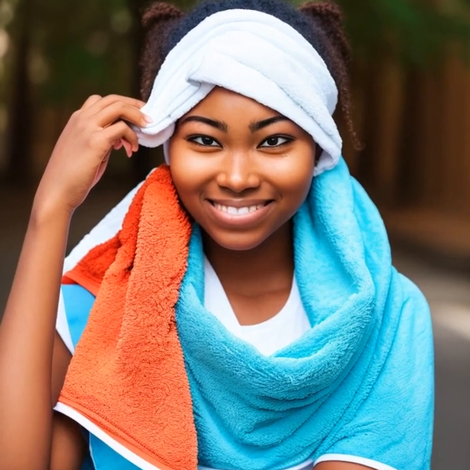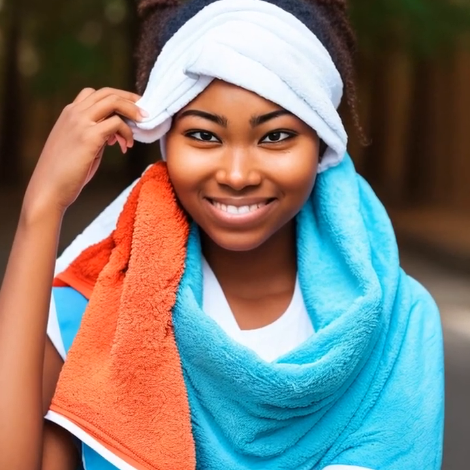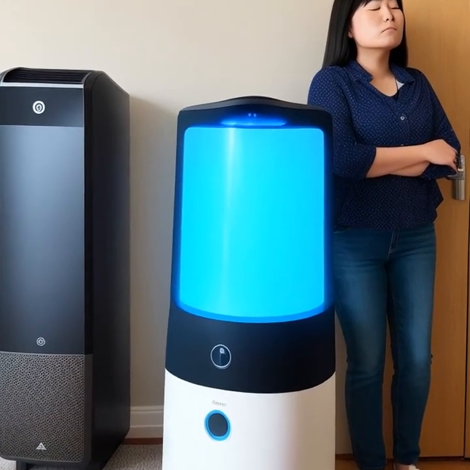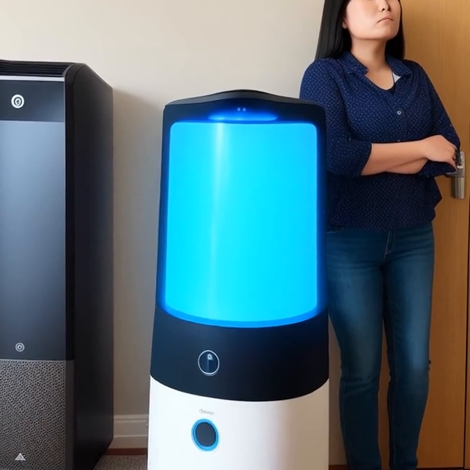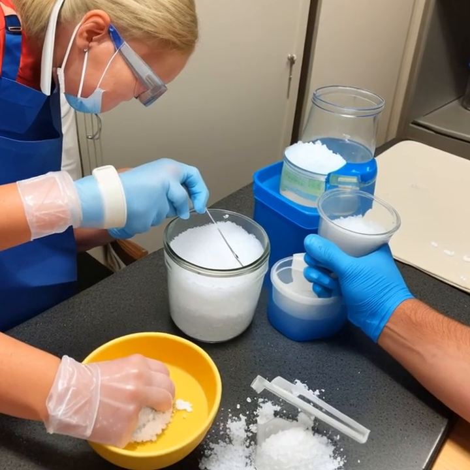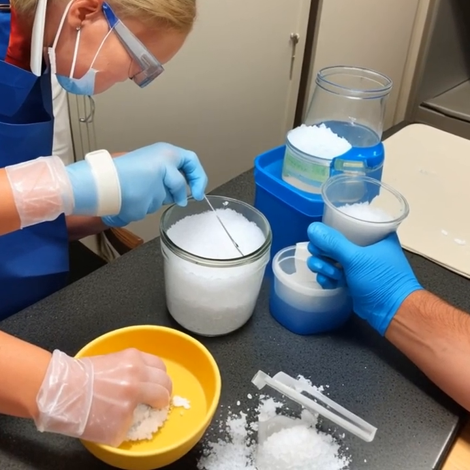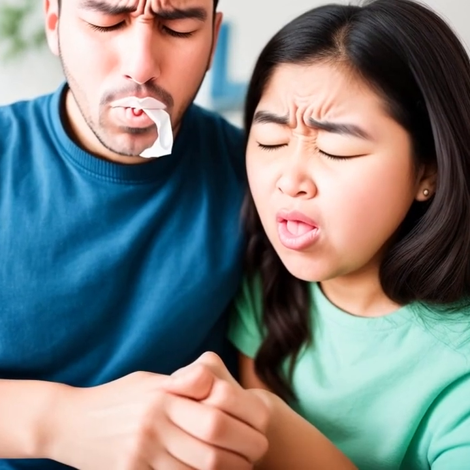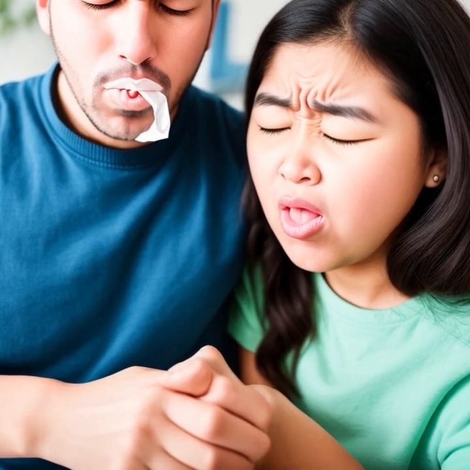In summary, treating strep throat typically involves antibiotics, such as penicillin or amoxicillin, along with over-the-counter medications and home remedies to help ease symptoms. Remember, it's essential to follow your healthcare provider's recommendations and complete the full course of antibiotics to ensure a successful recovery.